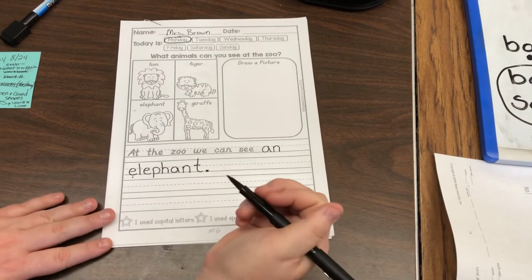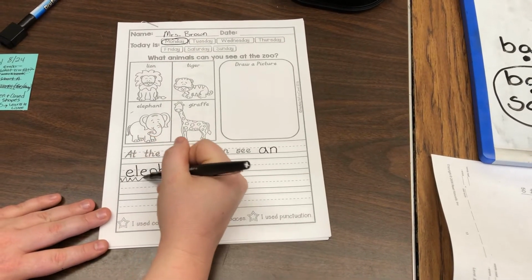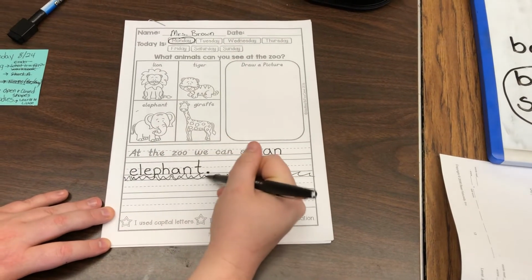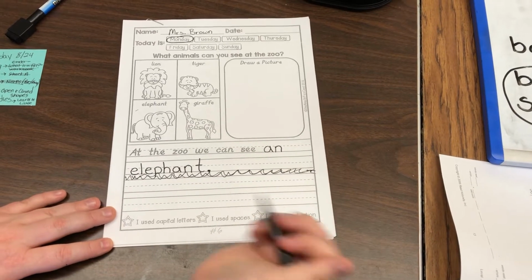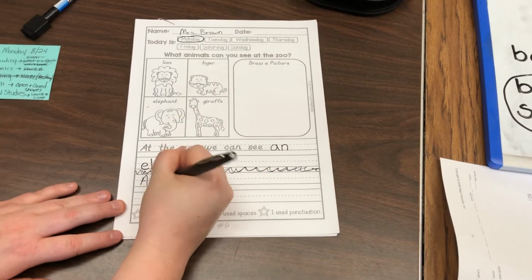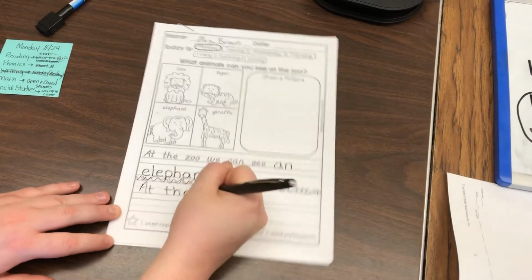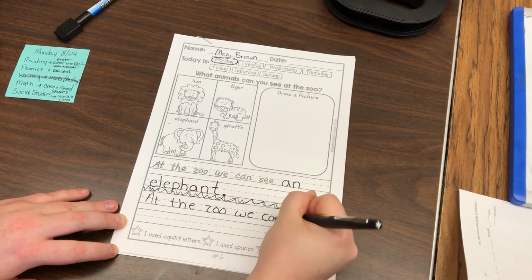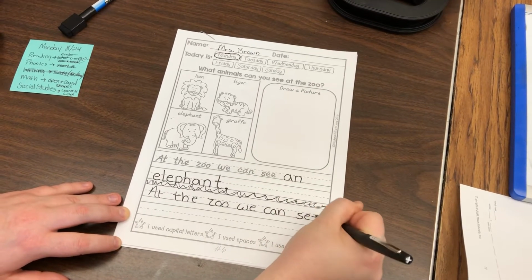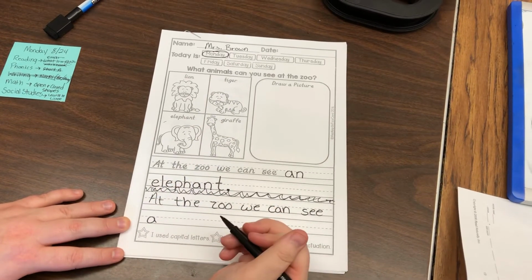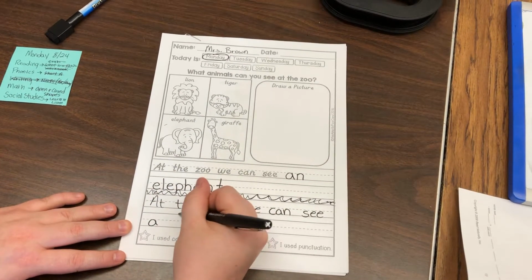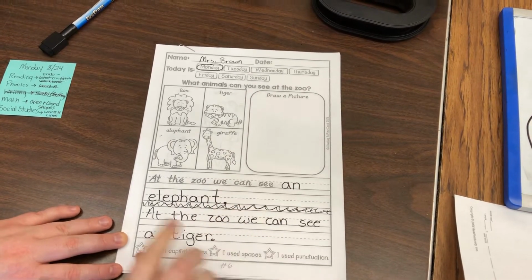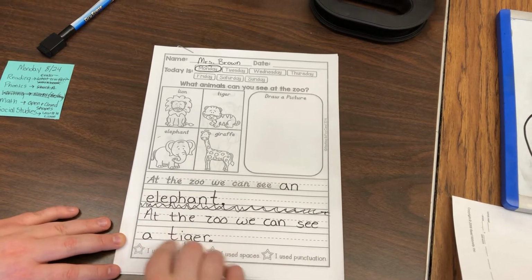Now, I will show you an example of a different one. So there's the one I chose. I'm just doing that so I can separate my example from the first one I did. So at the zoo, we can see a, what do you think? Tiger. Let's do tiger. So at the zoo, we can see a tiger.